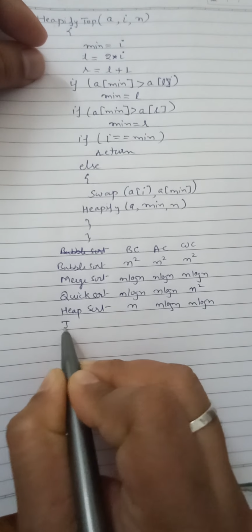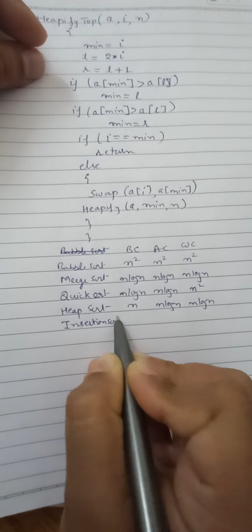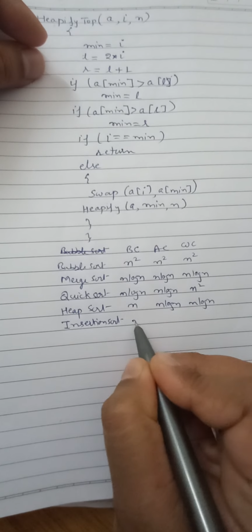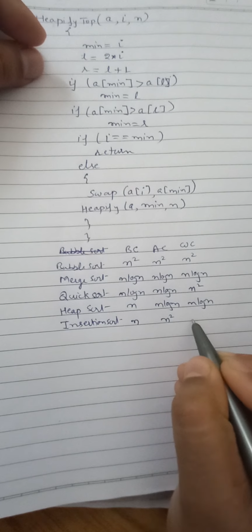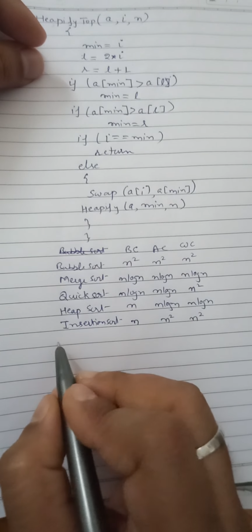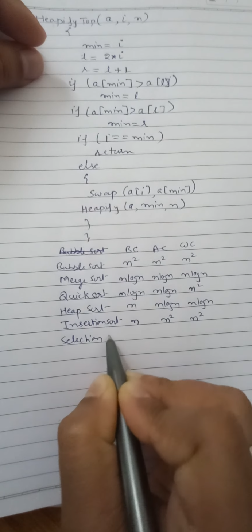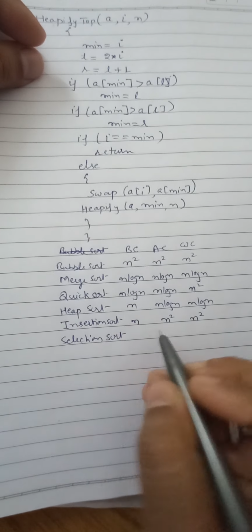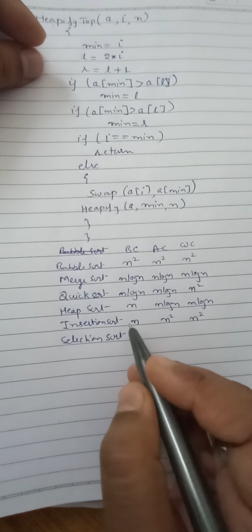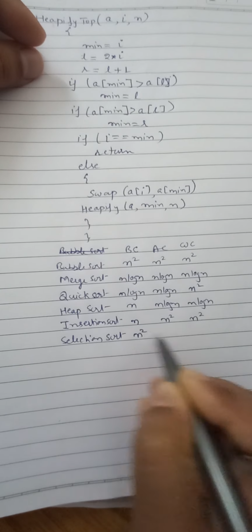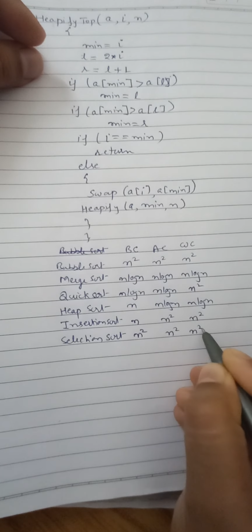In a similar way, if we talk about insertion sort, the best case time complexity is n, average case is n square, and worst case is also n square. And if we talk about selection sort, the best case time complexity is n square, average case is n square, and worst case is also n square.